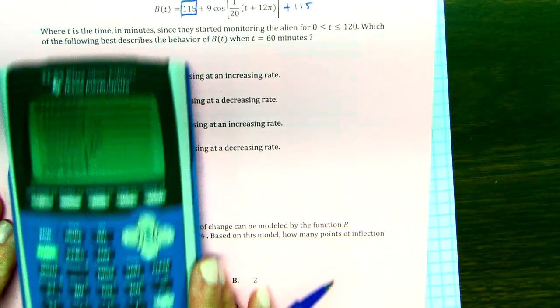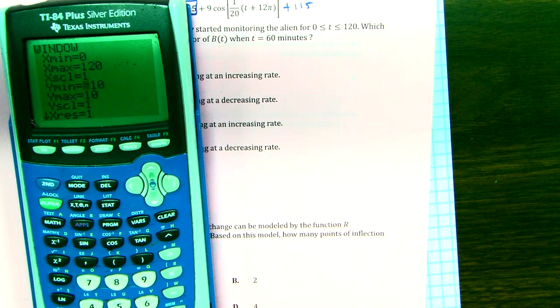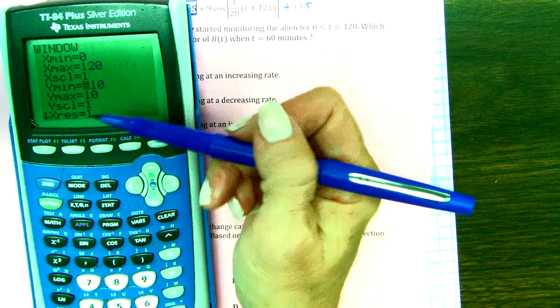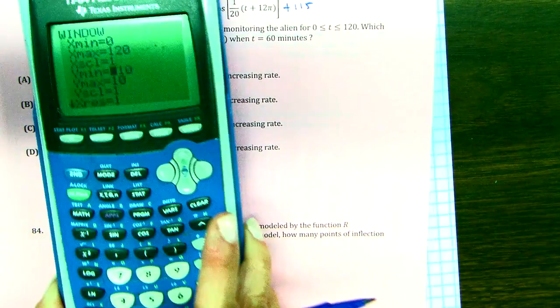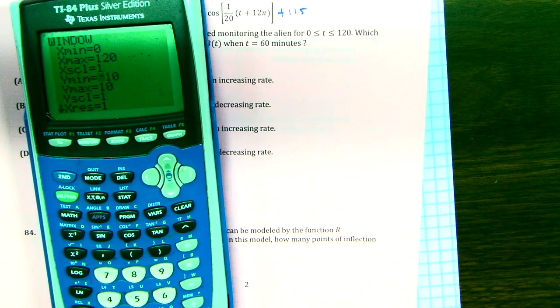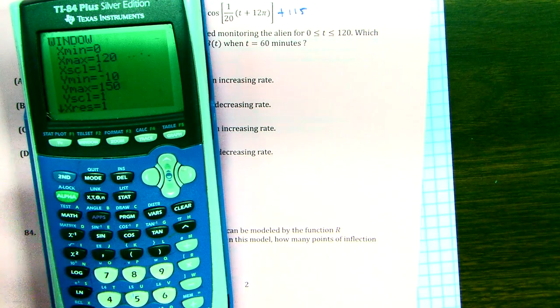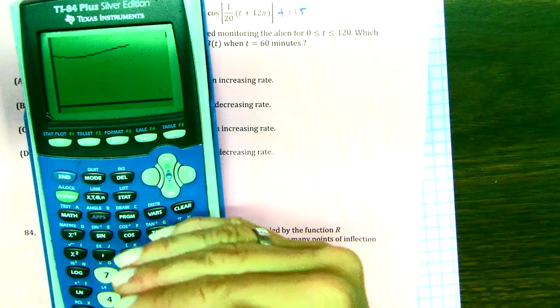So you want to also change your y-axis. Now, there's a huge range of numbers you can put in here. All of us can do different ones and we get the same. We know for sure we want to be above 115. I don't need a negative. Let me just go up to like 150, 140, 130. I don't know. What you are looking for when you graph here is that you can see above and below all the points.